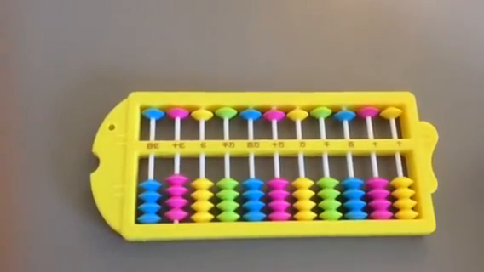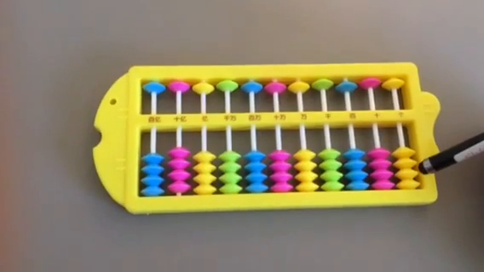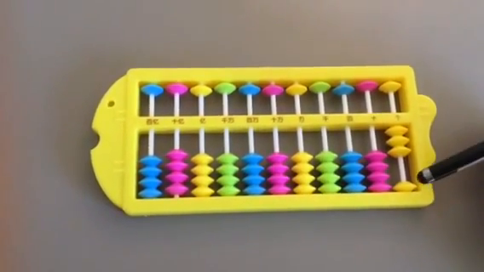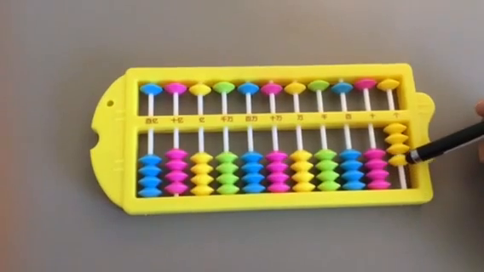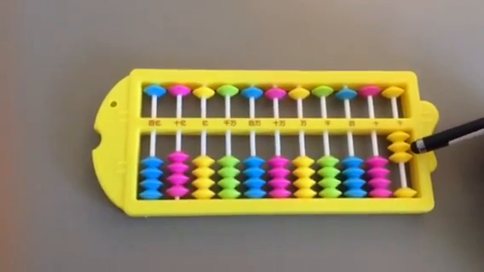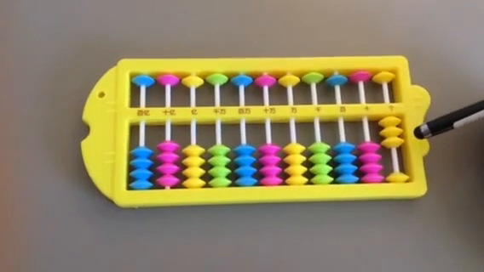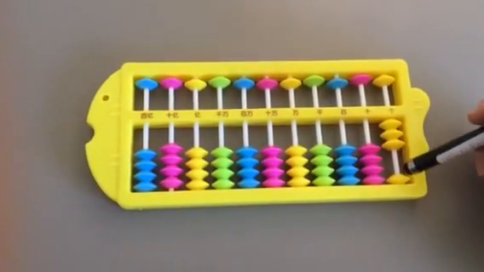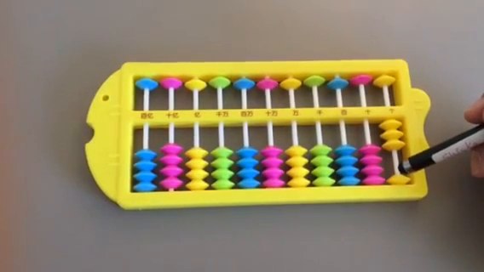Example, 3 plus 1. So I'm going to put a 3 and then to that I have to add 1. So I can slide one more bead, I get 3 plus 1 is 4. What if I have to do 3 plus 2? Well, 3 and then I have to add 2, but I don't have enough beads here.